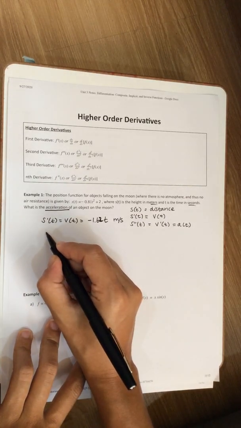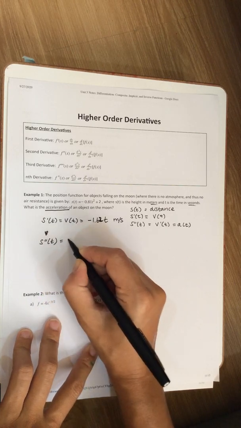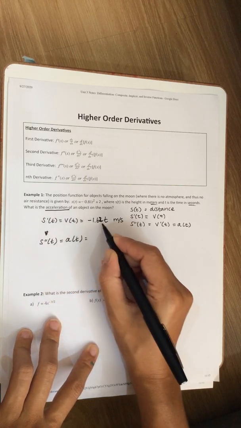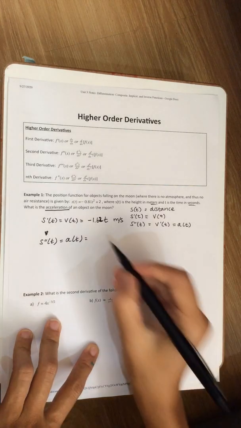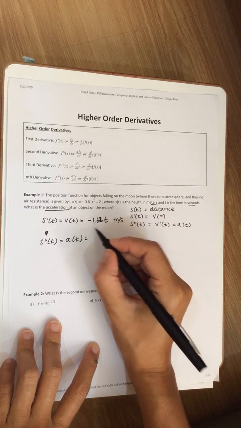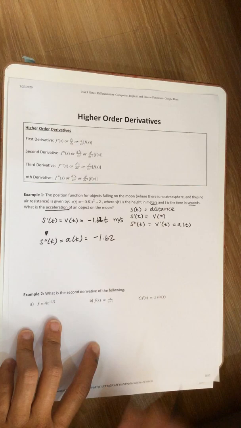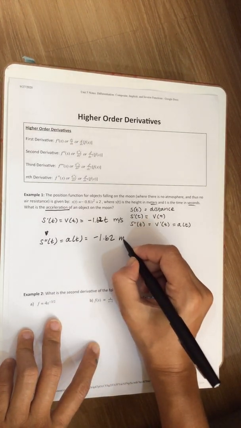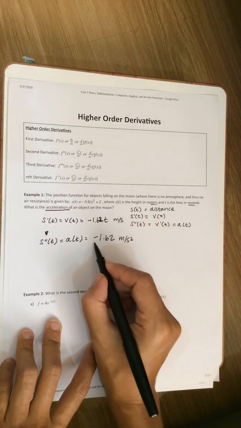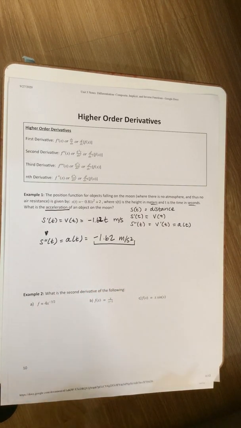Okay, they're asking us for acceleration. So we can find the second derivative, which is going to give us the acceleration function. So what is the second derivative? Well, I'm going to take the derivative of the first derivative. So if I take the derivative of negative 1.62 times t, I just end up with negative 1.62. And it's acceleration, so it's meters per second squared. So that's the answer right there. The acceleration of this object is constant. It's falling at negative 1.62 meters per second squared.